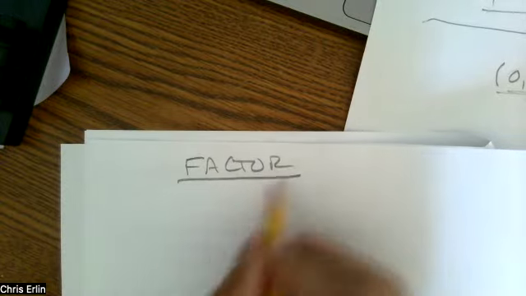Okay, that's page 1 and first half of page 2. The next topic for us is factoring. What does factor mean?